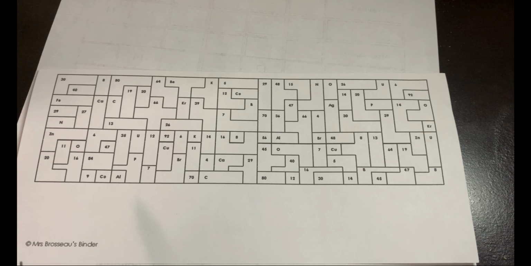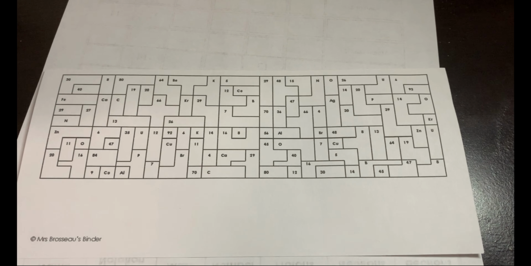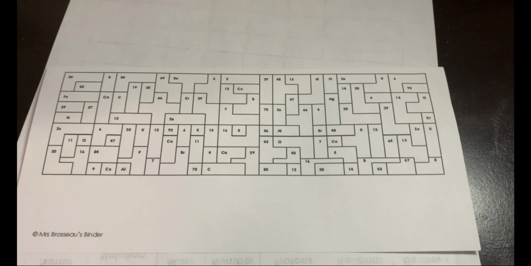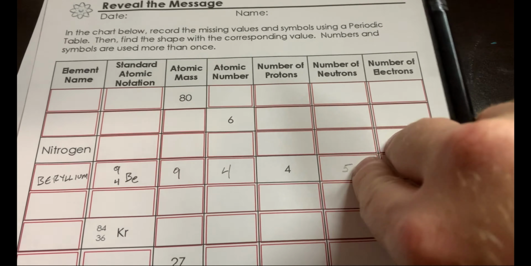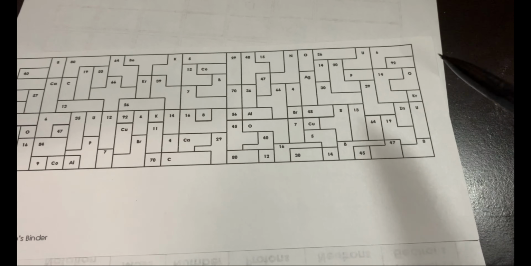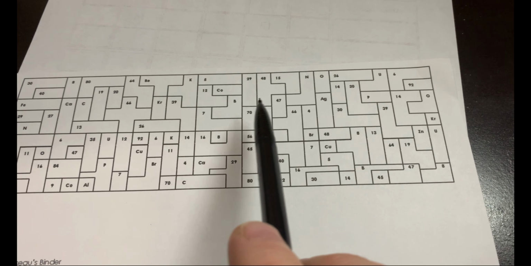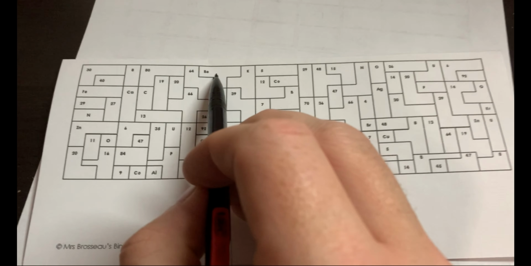What you're going to need to do is find the symbols and the numbers that you wrote down. So for example, here I have beryllium. I need to go through here and find the symbol, not the name, the symbol for beryllium, which is Be. I probably should have found that before I started the video. All right, and it's right here. So I'm going to shade that in.